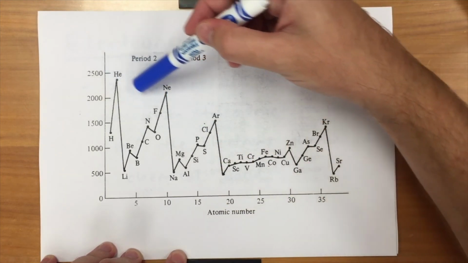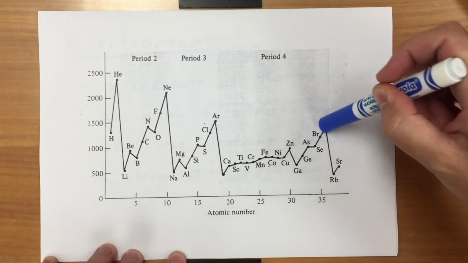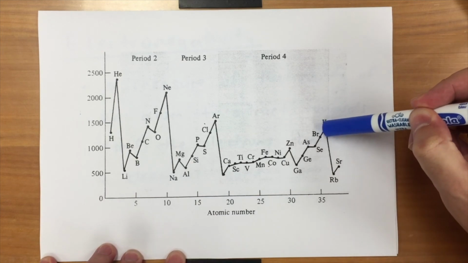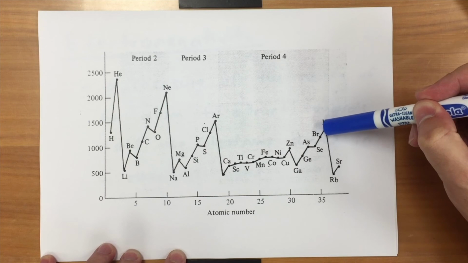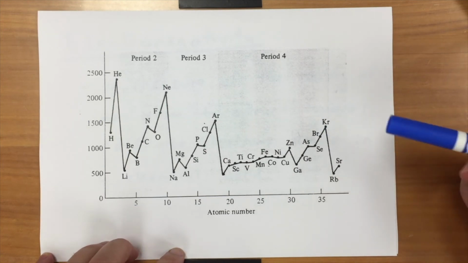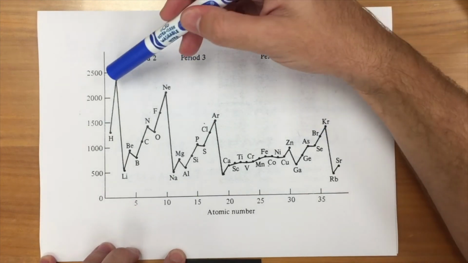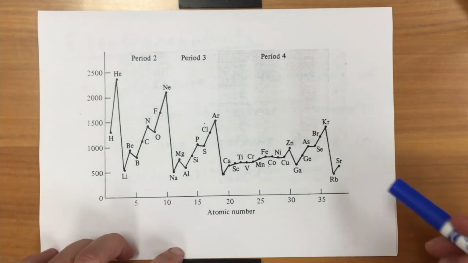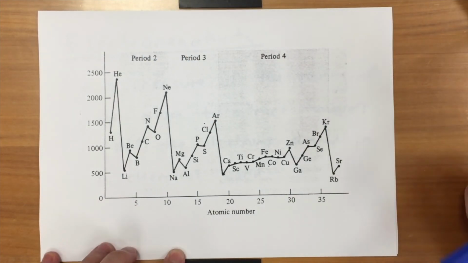As we go down a group, we get more protons in the nucleus, yes, but the valence shell is at a greater distance, with more shielding, decreased electrostatic attraction, therefore easier to remove the valence shell electron down this end as opposed to this end. Therefore a lower ionization energy.